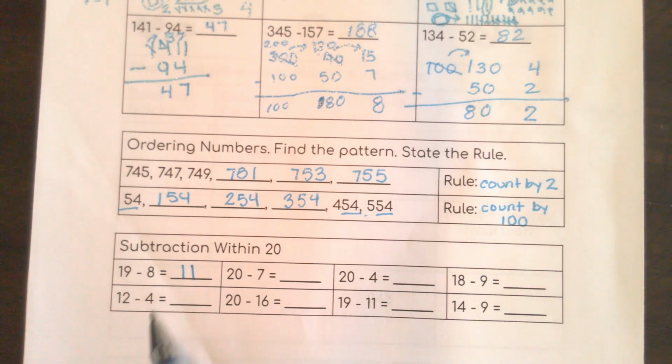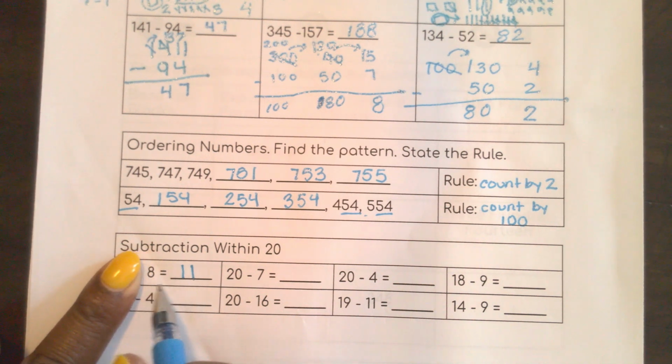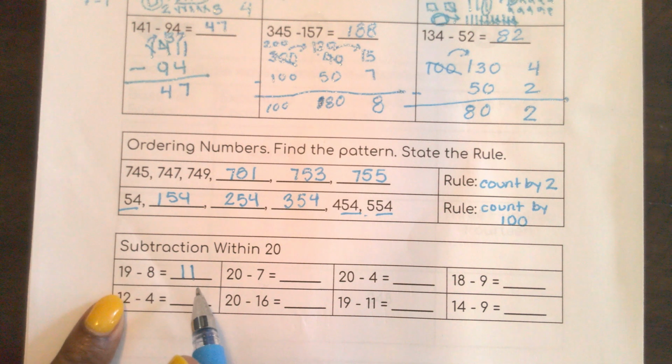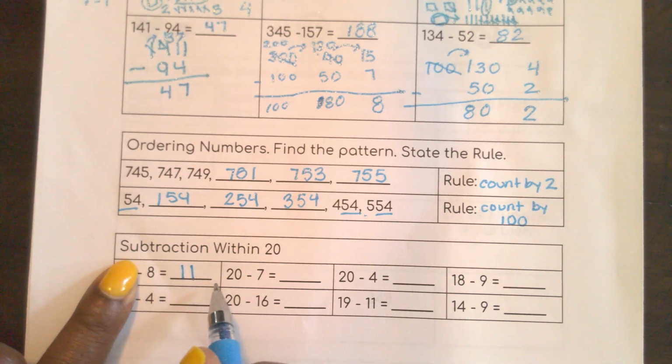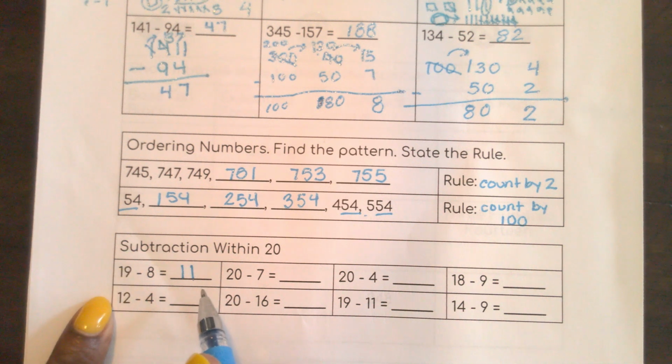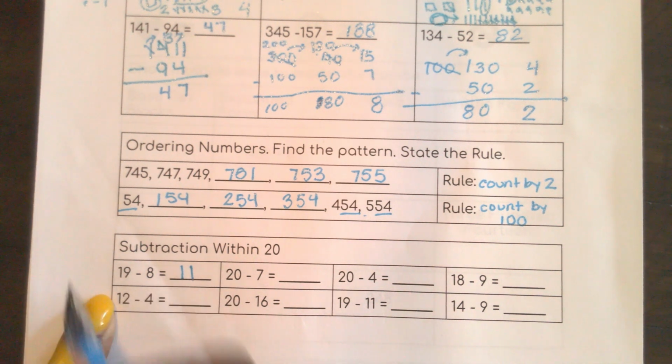Now remember, you'll always know it's correct because if you take these numbers and add them, like fact family, you would get this bigger number. So 8 plus 11 is in fact 19. You can pause and do the work on the side to make sure that that's true.